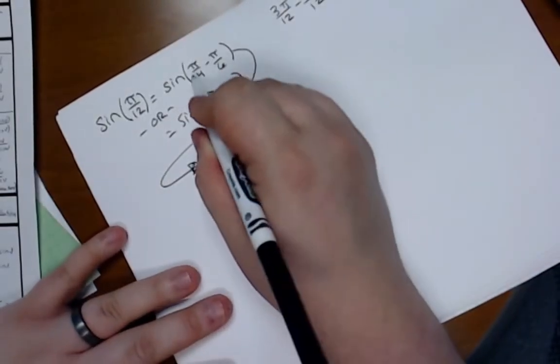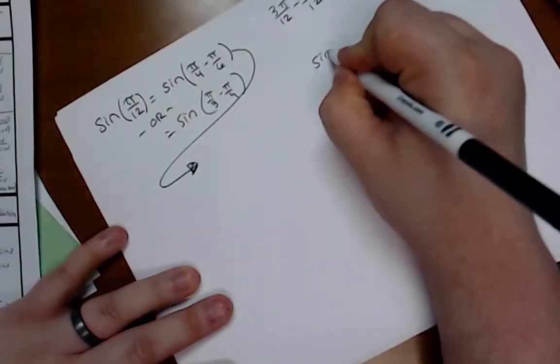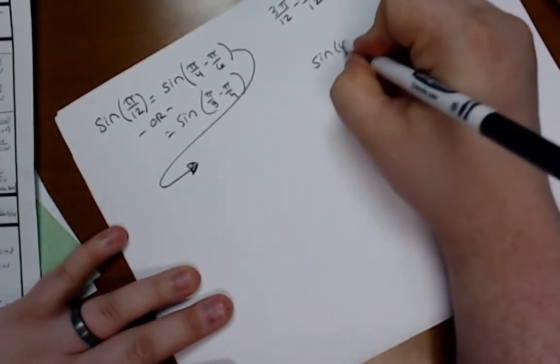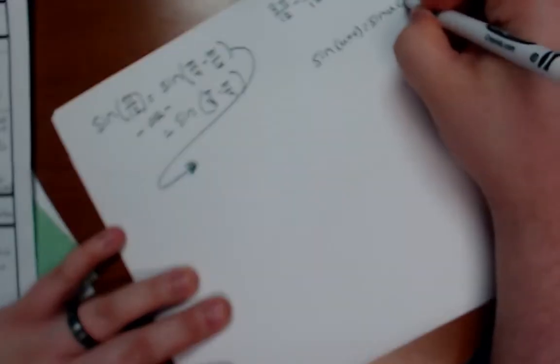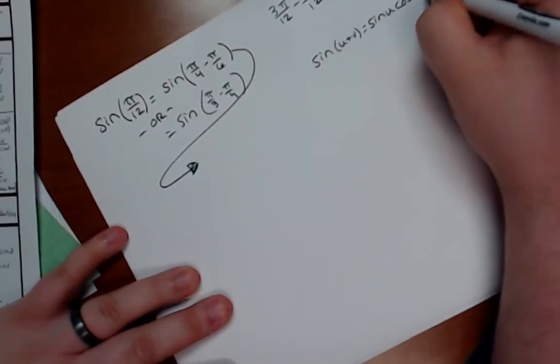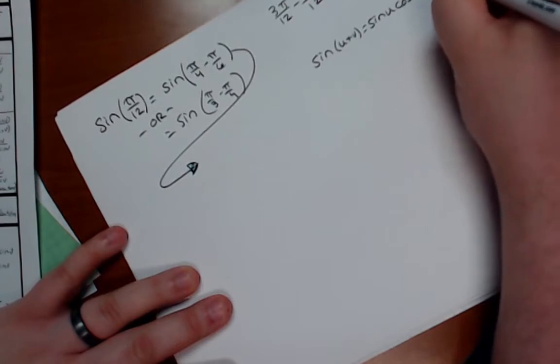So here, sine of u plus v is sine, cosine, cosine, sine.